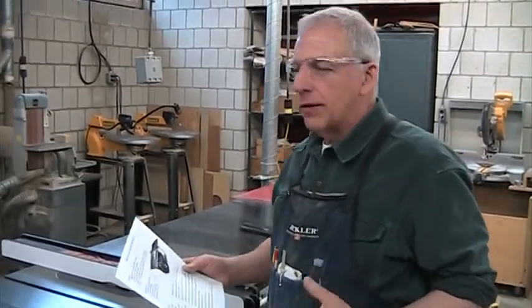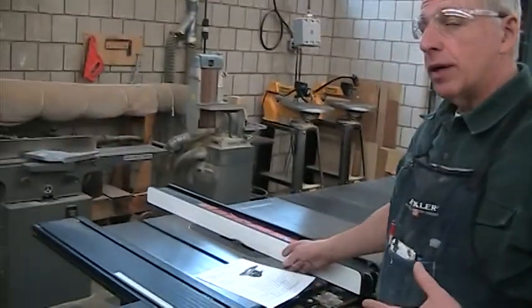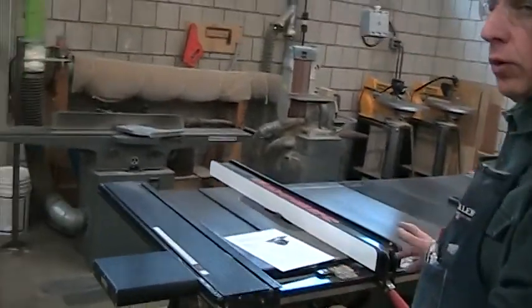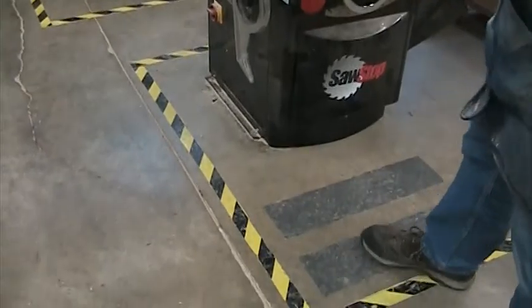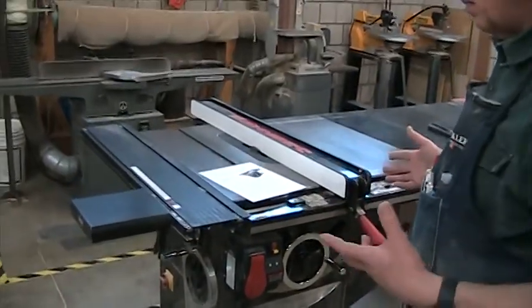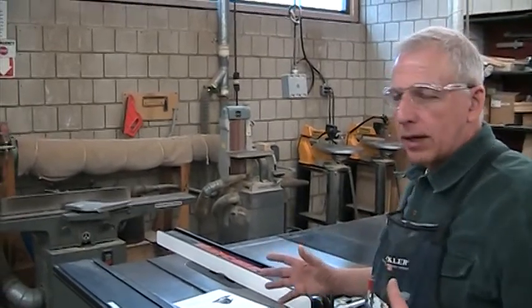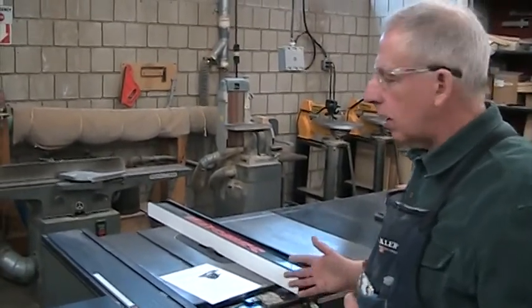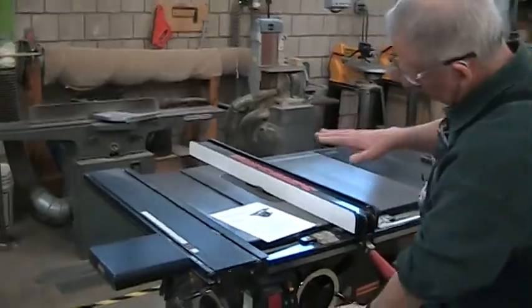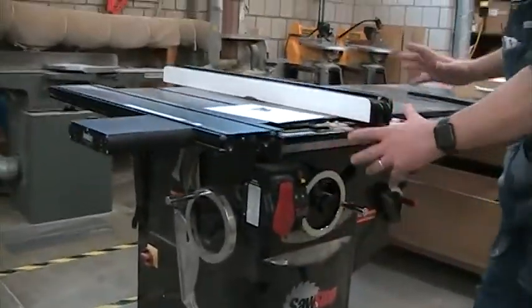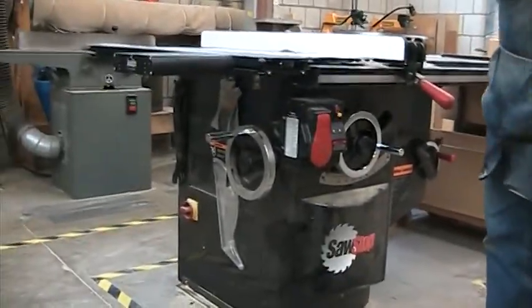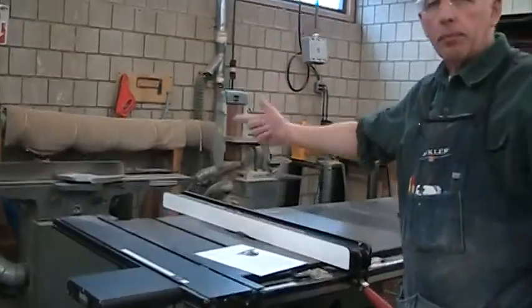Table saws come in different sizes. This is considered a cabinet saw, where the saw itself goes right to the floor. Typically, it's kind of the thing you see in a cabinet shop. Typically not a home type of saw. Then you have two other kind of breakdown size-wise, what they call a contractor saw. The saw is about this tall, goes to about here. It sits on a stand, and it usually has the motor hanging out the back that's driven by a pulley.